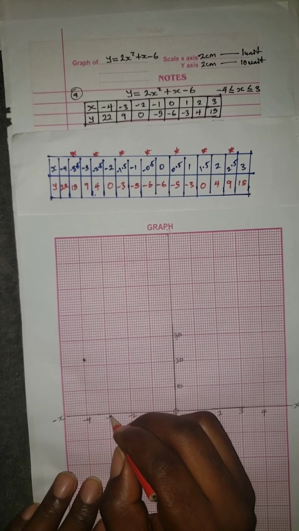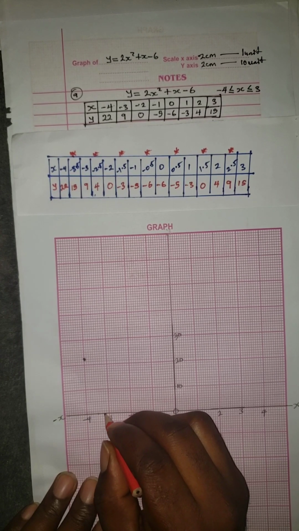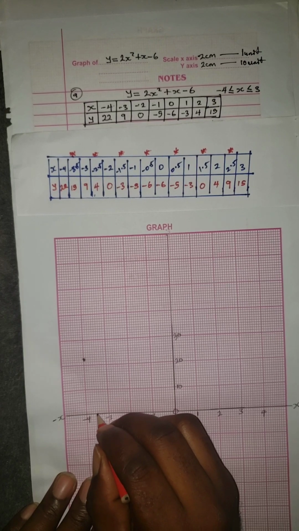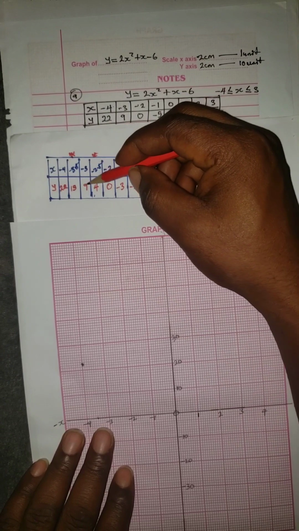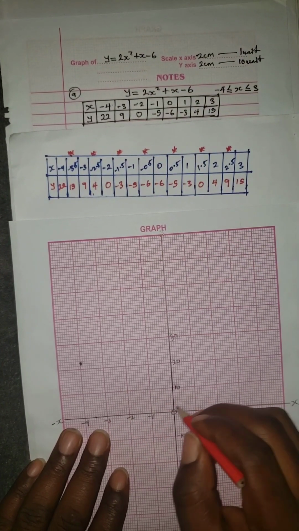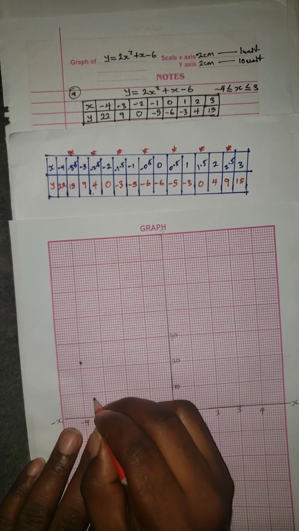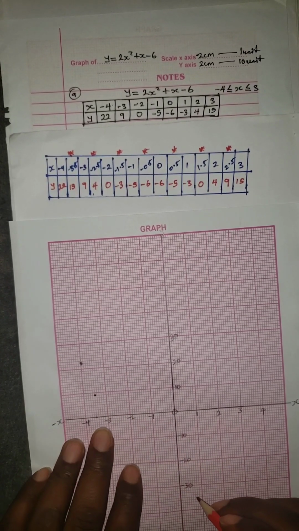If you count from here, you have -3 here, this will give you -3.1, -3.2, -3.3, -3.4, and -3.5. So -3.5 gives us 9, so we have to find where 9 is. The same way I have counted this, I will count up here, so that will give me this point.